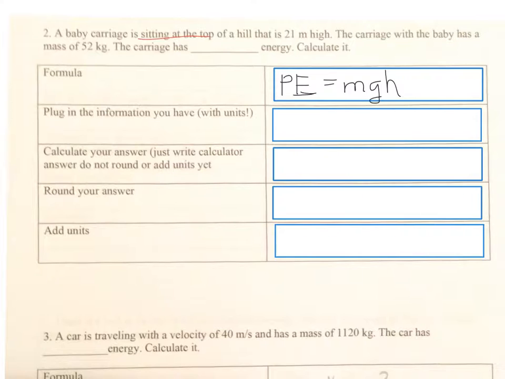So now all I have to do in the next step, and I'm going to leave out the P equals just because writing on the iPad is hard to fit into these little boxes, is fill in the mass, which is given to me in the problem as 52 kilograms. So we're going to multiply 52 kilograms. It's important to include the units here. It says with units. I would take off points if you just wrote 52.